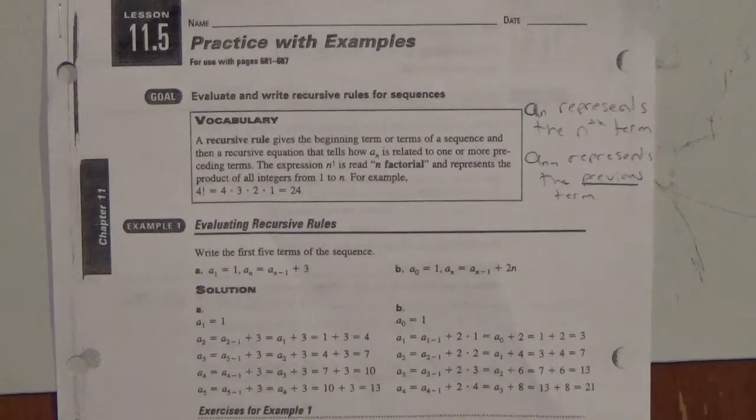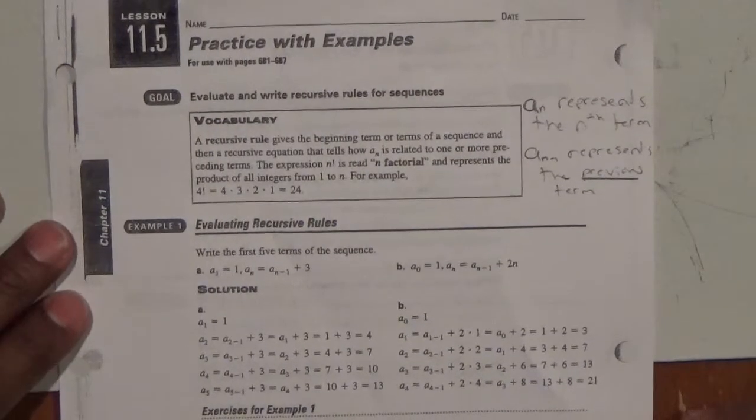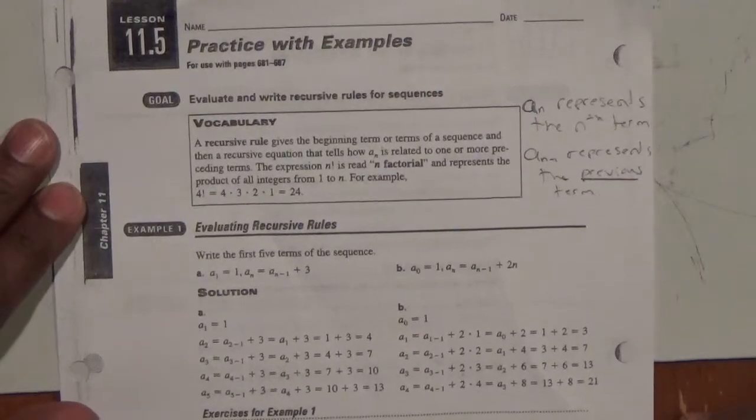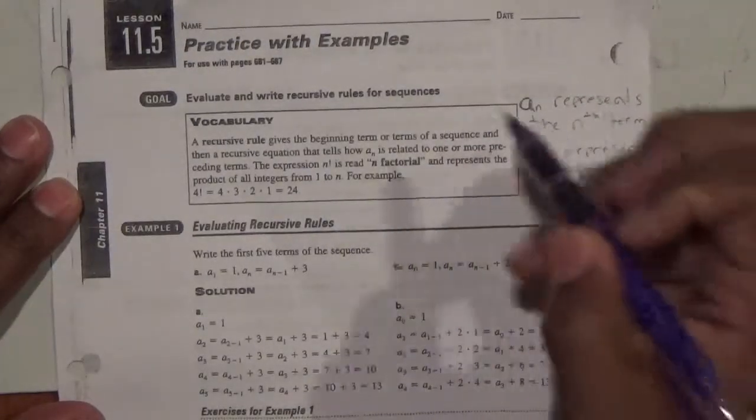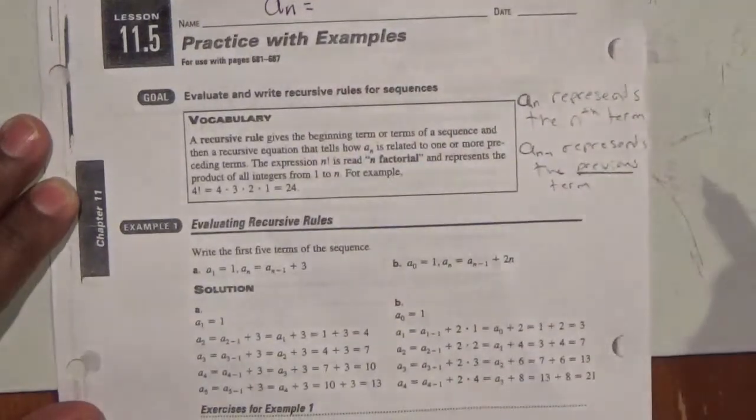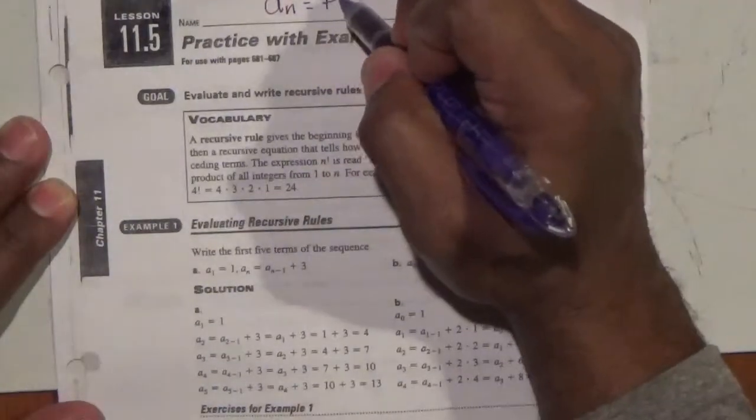Alright, in this video we will be looking at 11.5, the recursive rules for sequences. Somewhere on the top of your paper, depending on what class you were in, we had a chance to go over a little bit more in one class than the other. Somewhere at the top of your paper I wanted you to write a sub n, which we know as the rule.